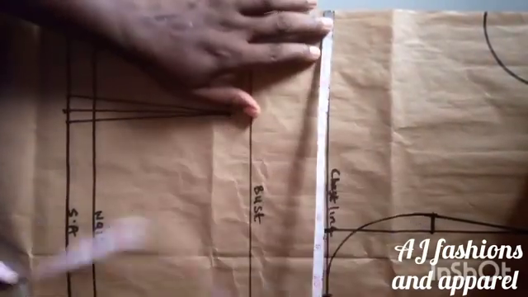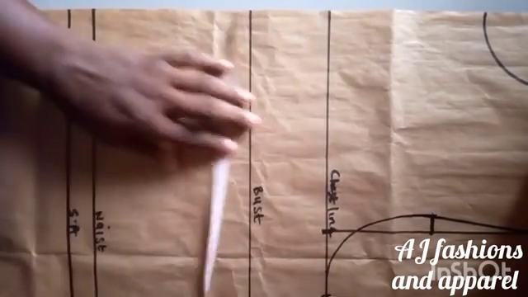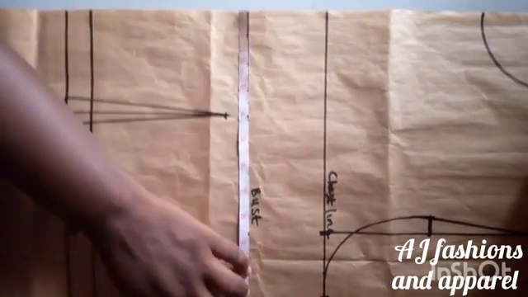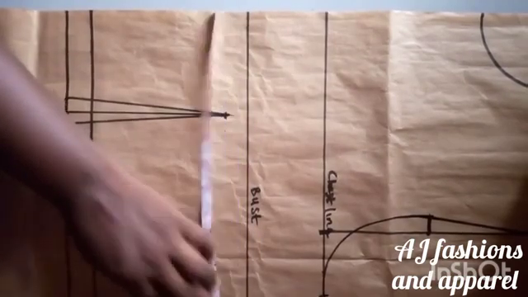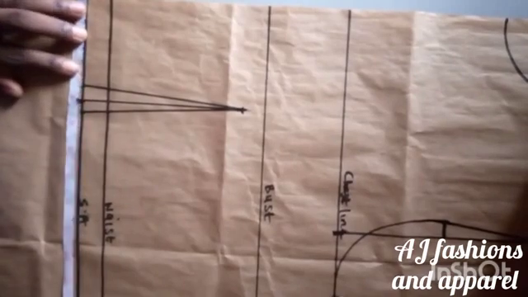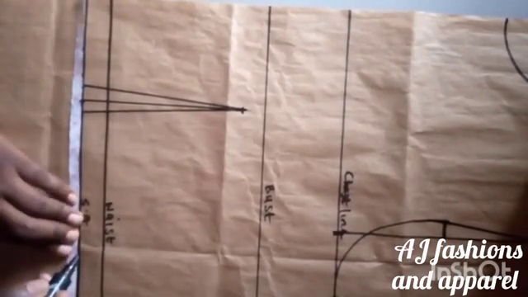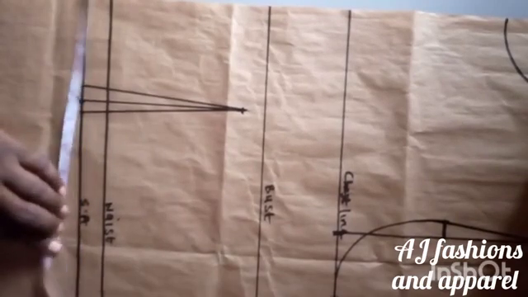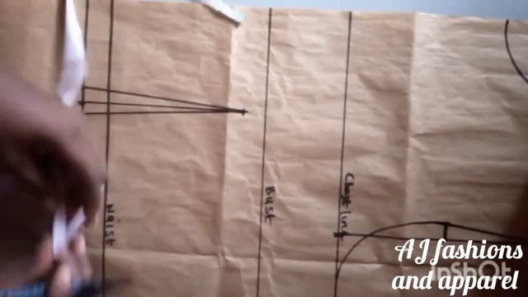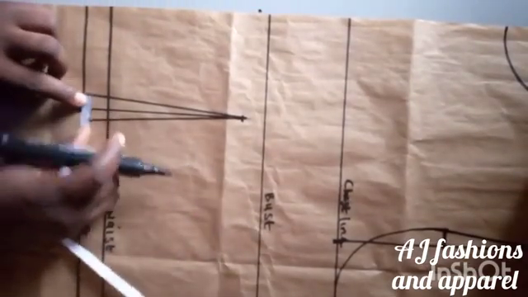So after this, I'll go ahead to take my body's measurement. The circumference for the bust is 44, divided by 4 is 11 inches. I'll mark the same thing on the bust line and the chest line. I'll come to the waistline. The waist and the sewing allowance line is the same. So I'll mark the waist circumference divided by 4. I got 10 inches. I added 2 inches sewing allowance.